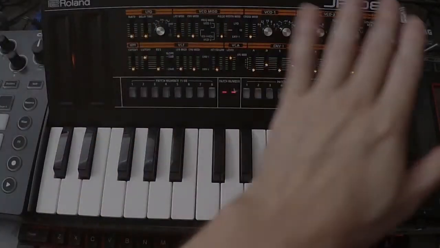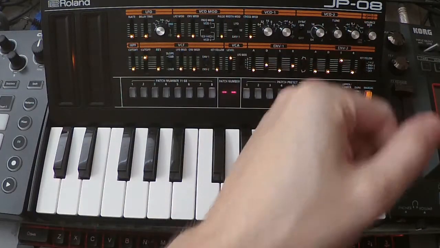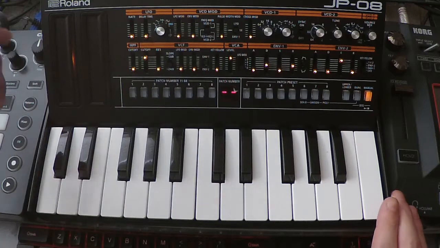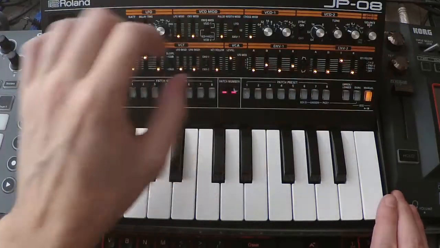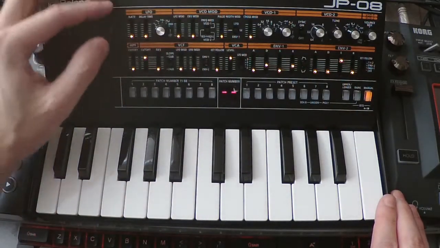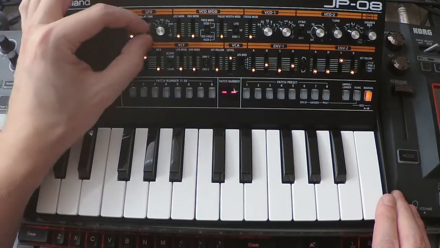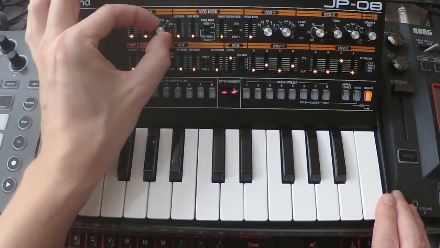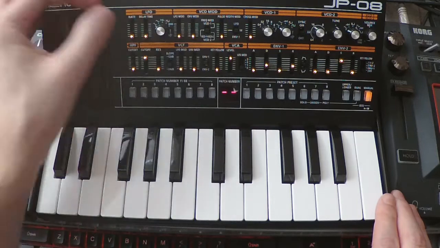So for this video we're going to look at the Roland's JP-08 boutique synth. Now we're just going to go through each section here. So first off we have the LFO. Now it has the rate, delay time, and then it has a bunch of different shapes, waveforms.